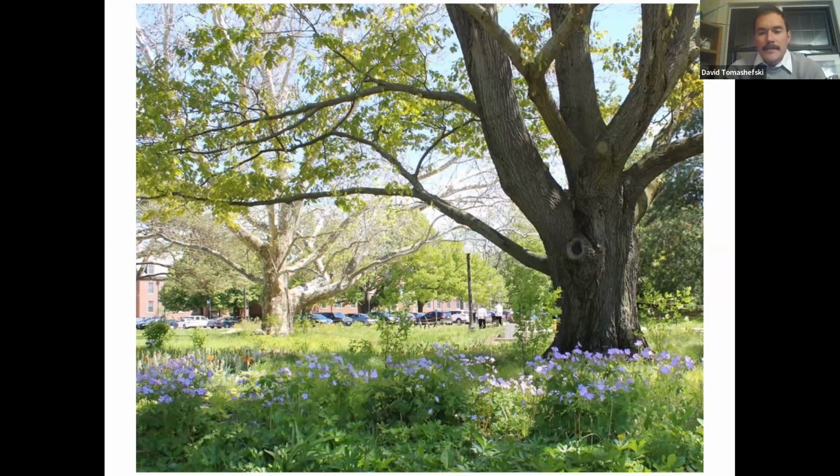The shade limits a lot of what we can grow at the base of our trees. However, there are certainly some wonderful native plant options that will be blooming throughout the season, and I'll share a few of those with you now.